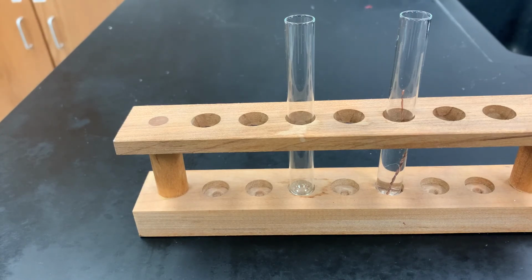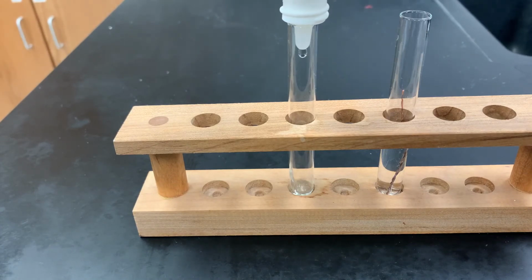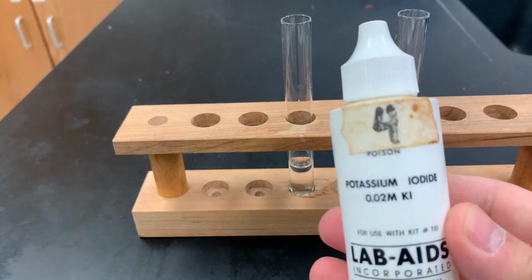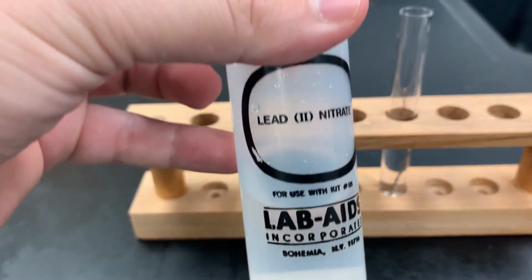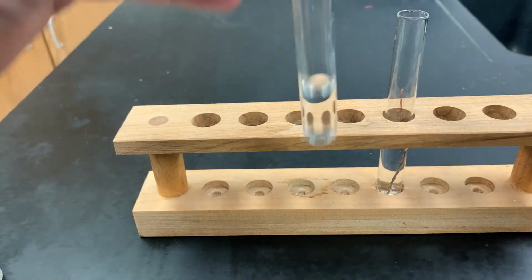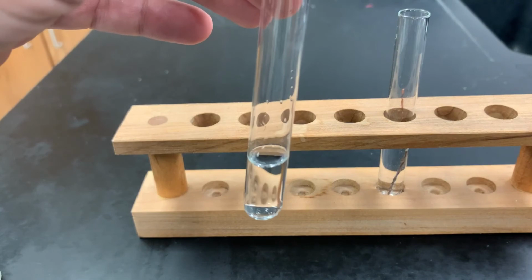Now, while that reaction takes place, I'm going to also demonstrate a double replacement reaction where I'm going to take some potassium iodide and put it in this test tube over here. You'll notice that it is clear in color. It's potassium iodide, KI. And to that, I'm going to add some lead II nitrate, which is also clear in color. It's colorless, essentially.